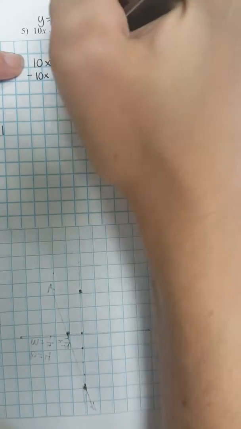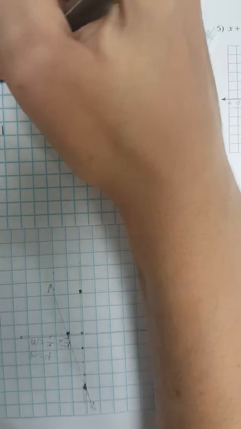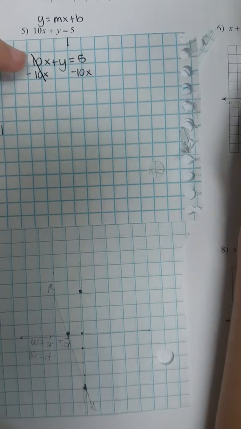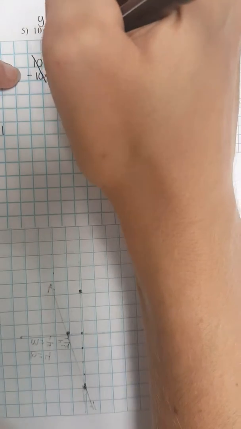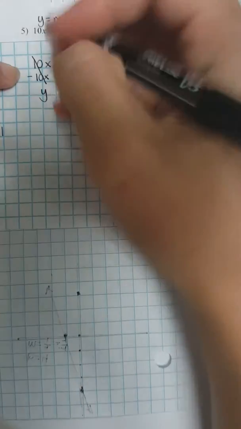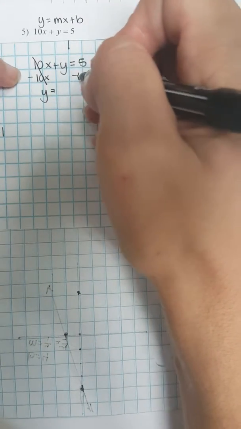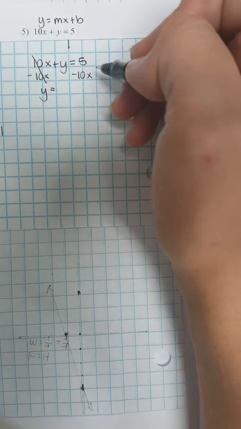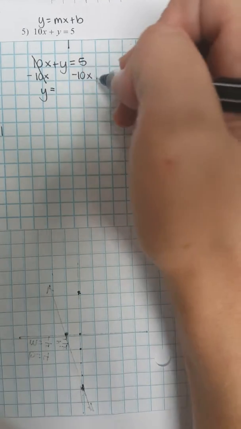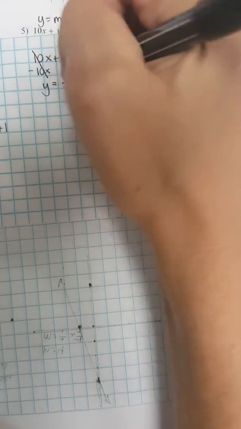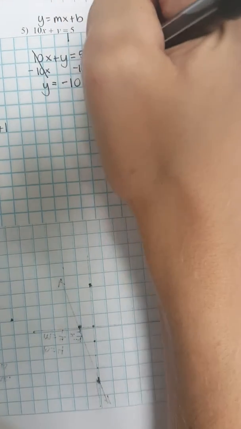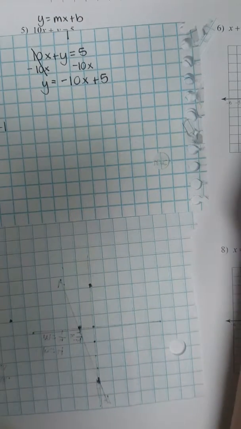Subtraction. So I subtract 10x from both sides, right? That cancels because 10x minus 10x is 0. 0 plus anything is whatever. So what am I left with over here? I'm left with just my y, right? So y equals, okay, can I do 5 minus 10x? Are they like terms? No, this doesn't have an x, this does. So I have -10x plus 5.